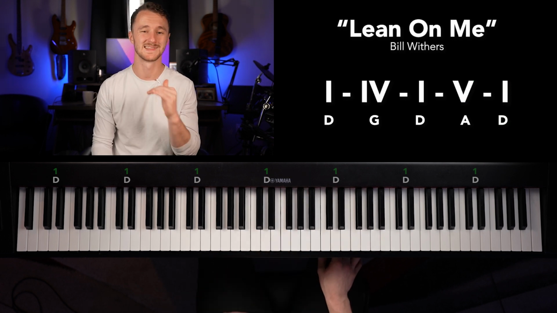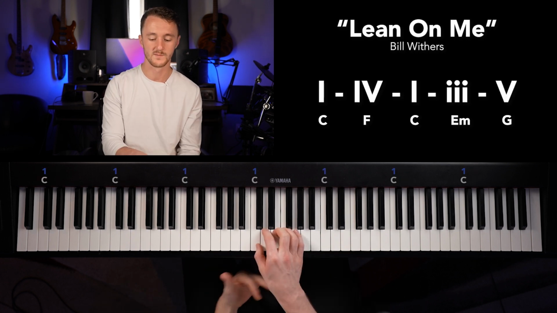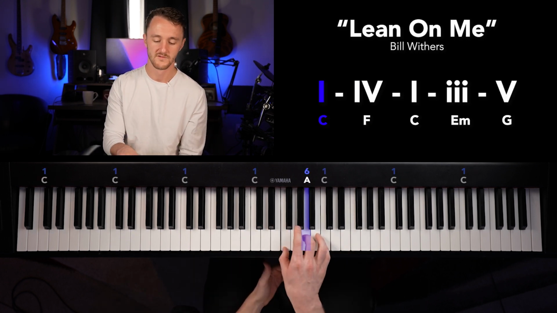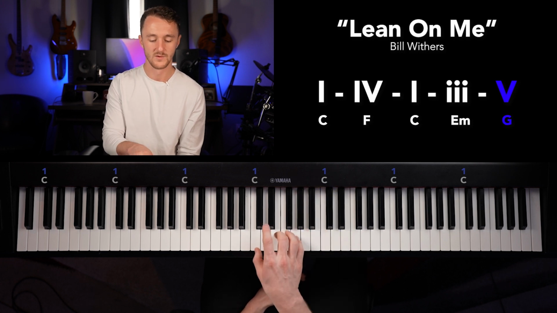So now again, let's contrast that sound to the key of C again. So going back to the key of C, same chord progression, 1, 4, 1, 3, 5, and then 1, 4, 1, 5, 1.